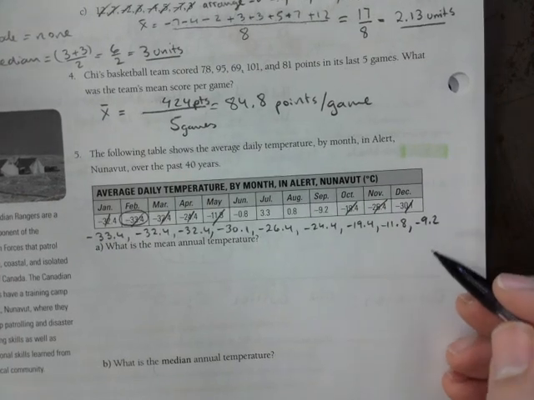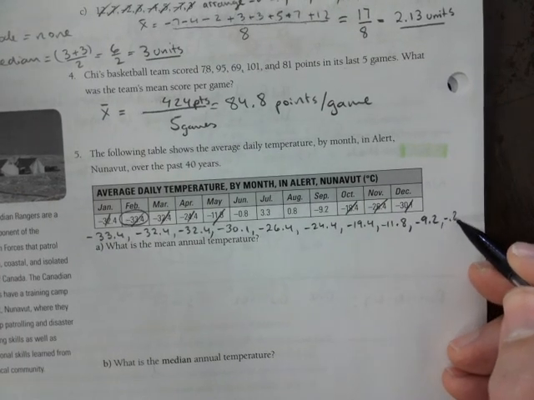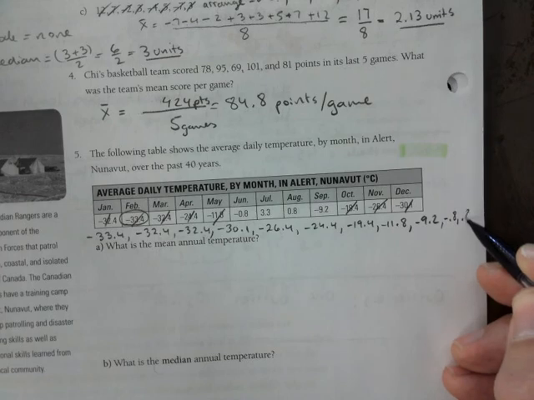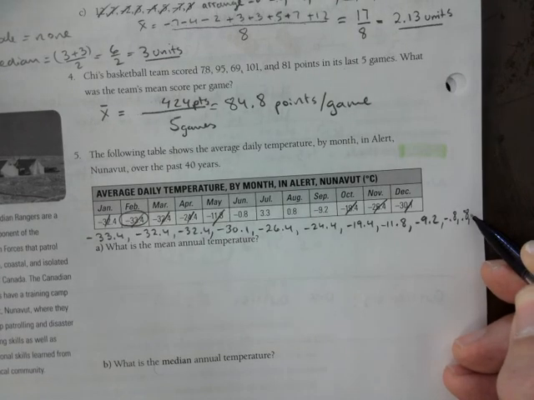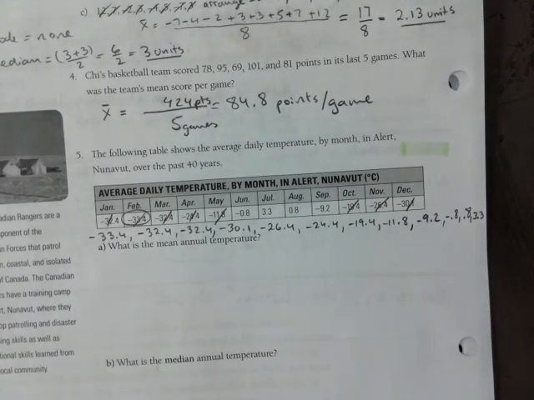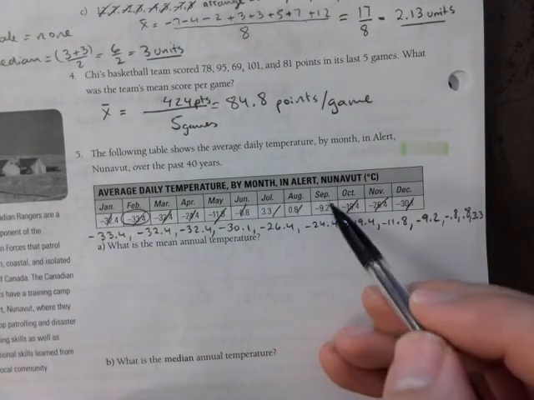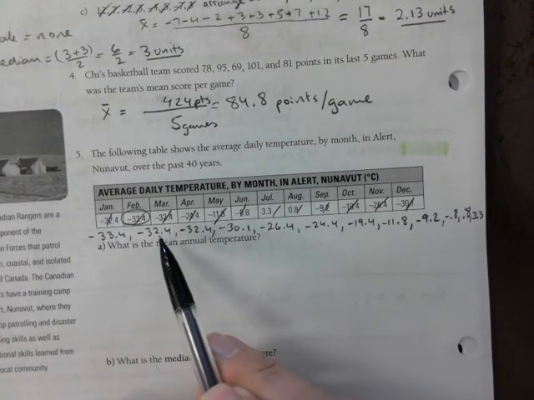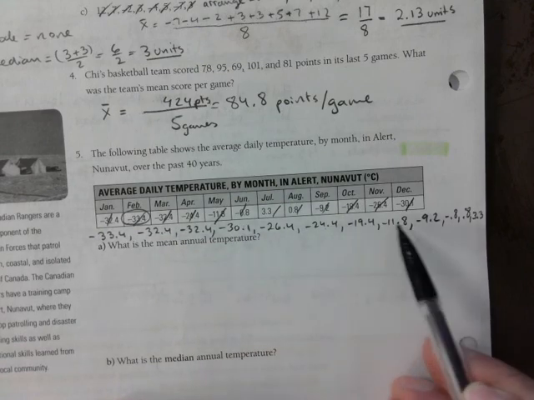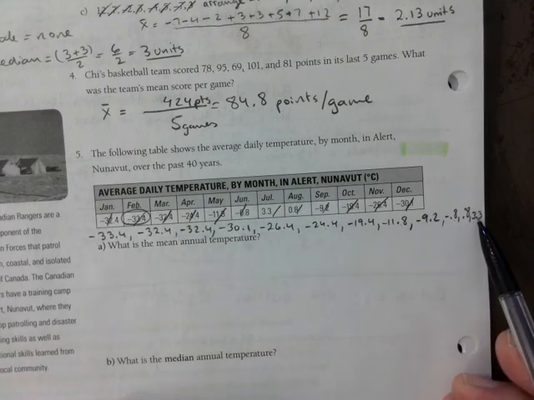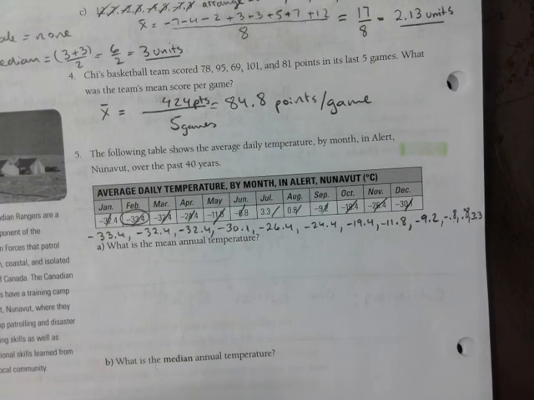Oh, I'm running out of room here. Negative 0.8, 0.8, and 3.3. Okay, that's the arranged. If you go through this whole list, and there are 12 months, so I'm just going to check 2, 4, 6, 8, 10, 12. There's actually 12 values there.